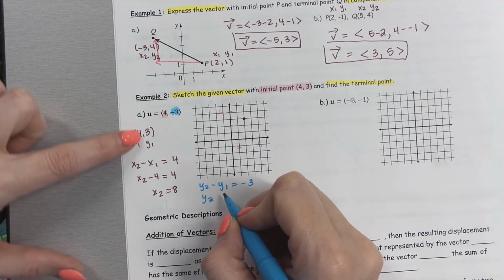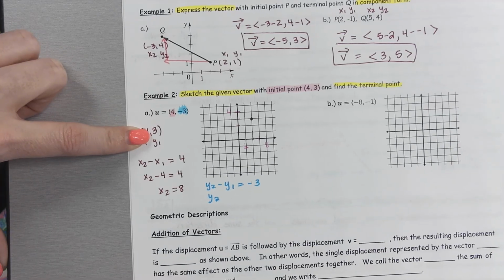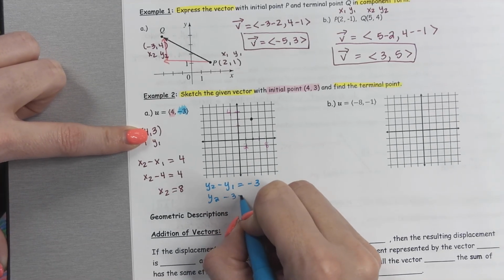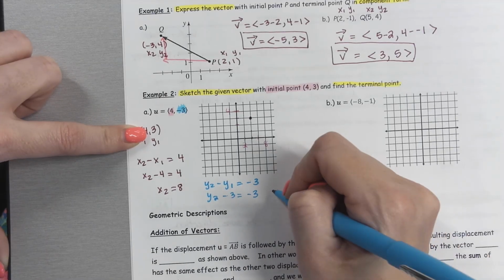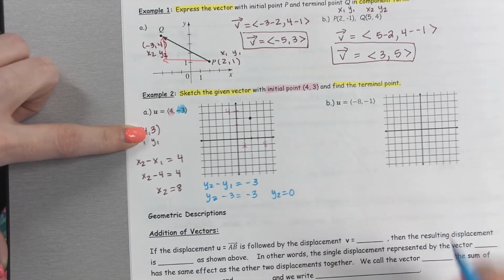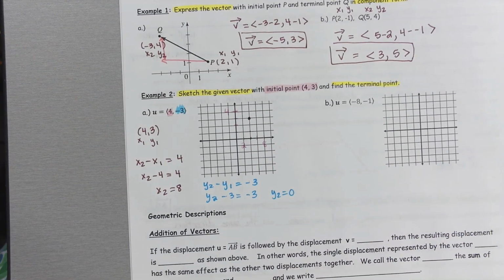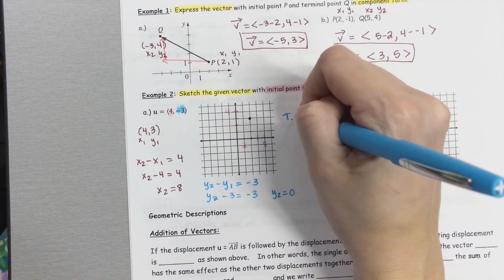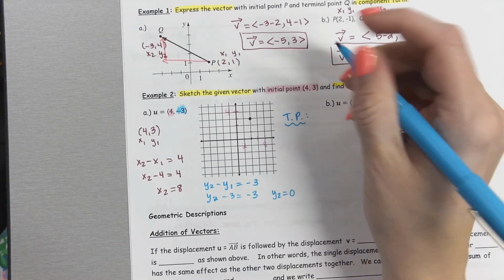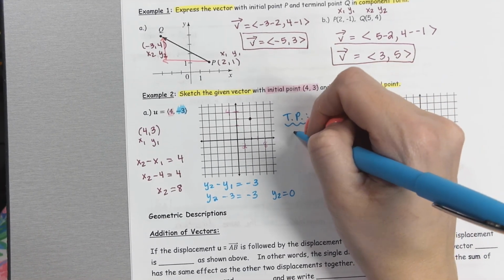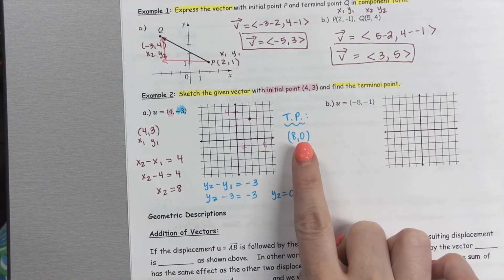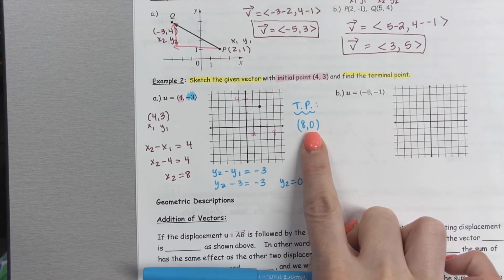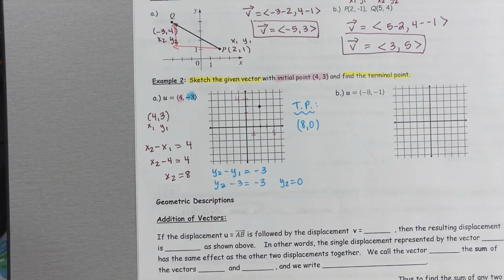Okay, so your y1 is right here. That was given to you as the initial point. So if you add 3 over, y2 is going to be 0. Which means your terminal point is going to be 8, 0. Now this is a point, so if it's a point, you got to use the parentheses.